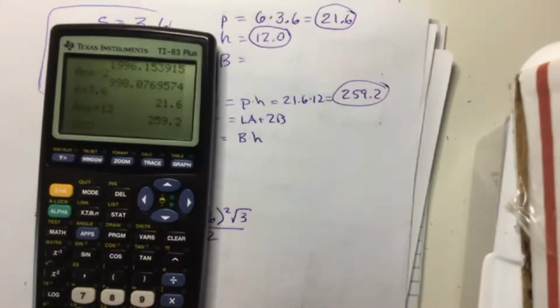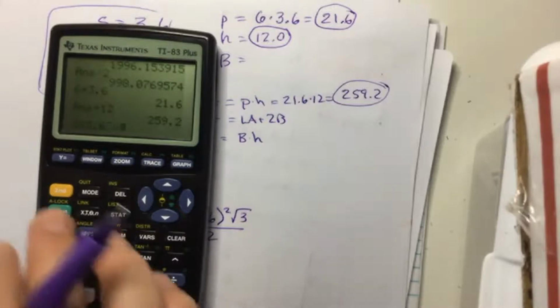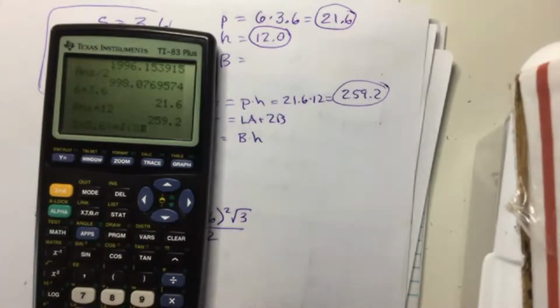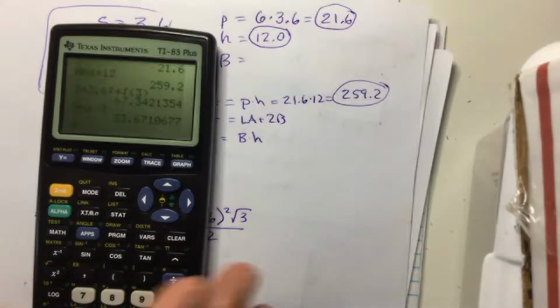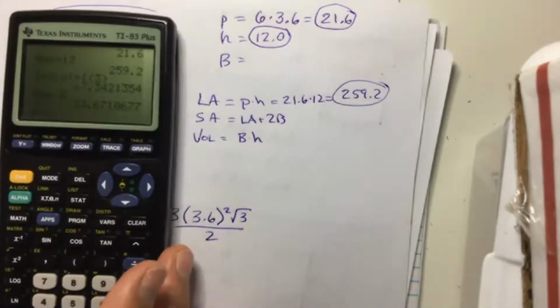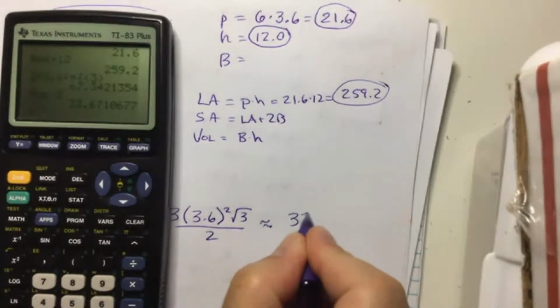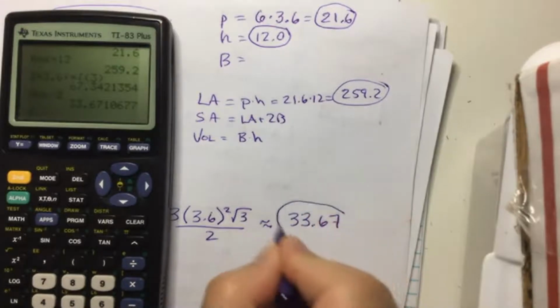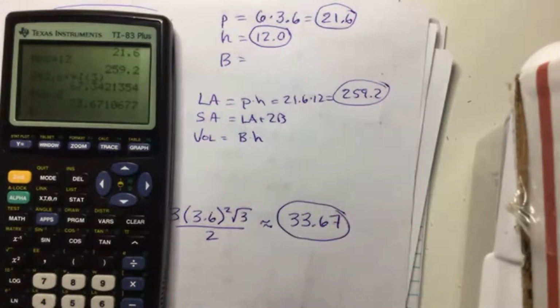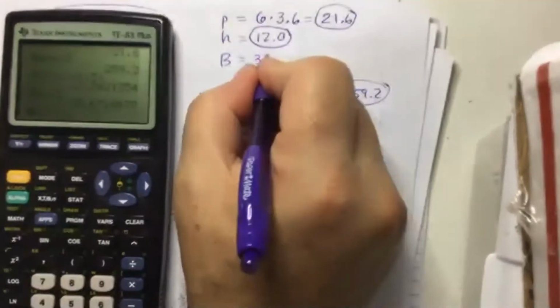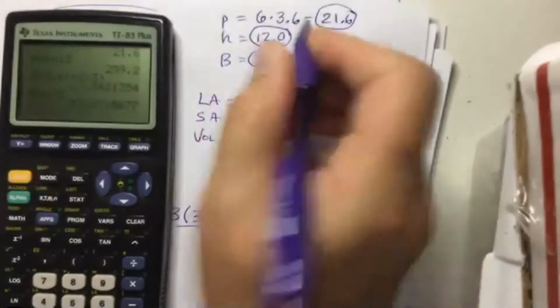Three times 3.6 squared times root 3. Close that parentheses. Hit equals to get that chunk. And then divide by 2. And that goes up here.